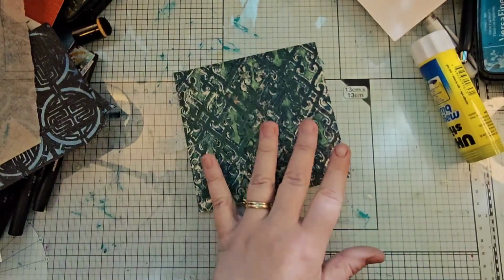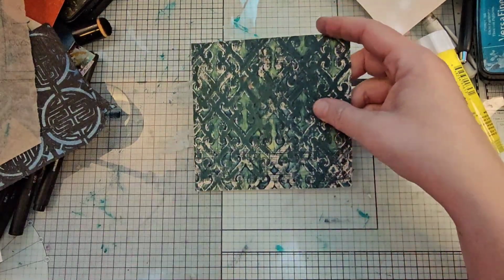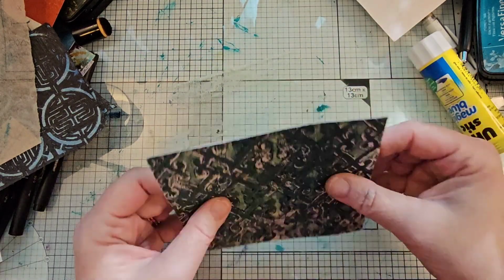Definitely got, scissors are not my friend. I'm telling you right now. No, it might be a square now. I hope not. Let's see. Nope, it's still a rectangle.